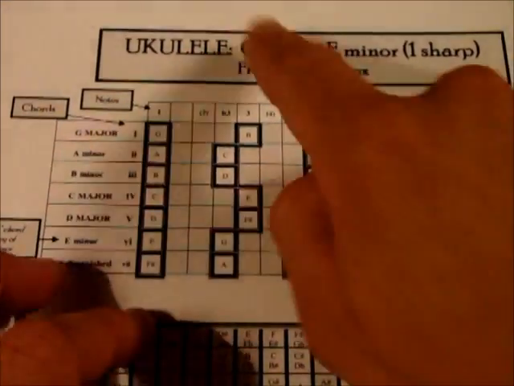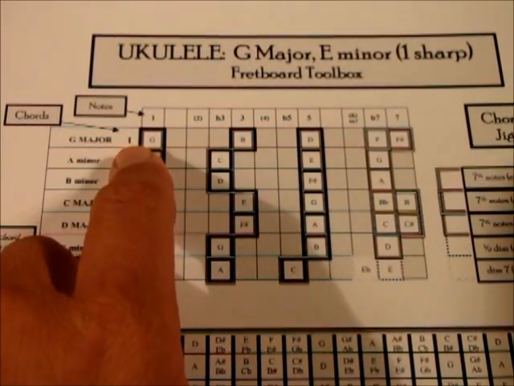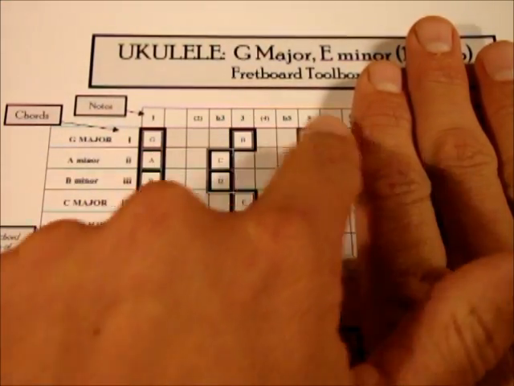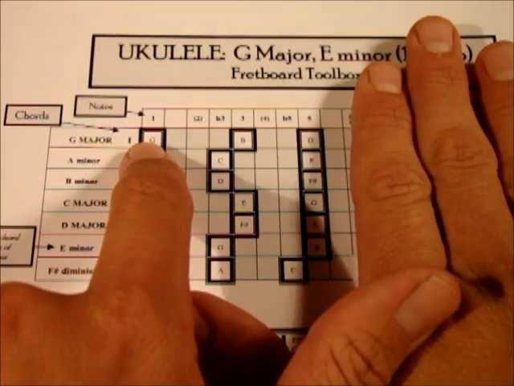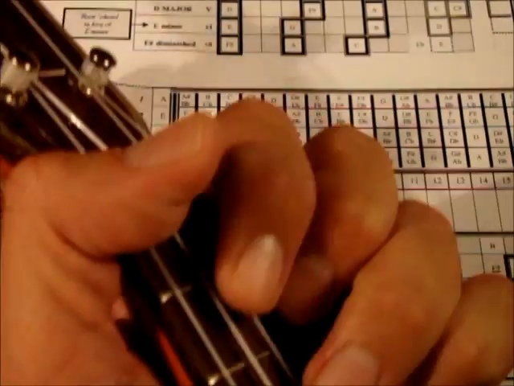So we're in the key of G major, and to play just a regular major chord, forget the 7s, we're going to play notes from the 1, 3, and 5 columns. So G major is built from the notes G, B, and D. So on a uke, I can play G, D, G, B, and play a G major.